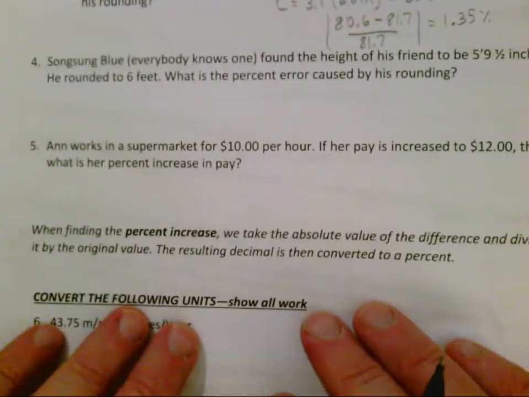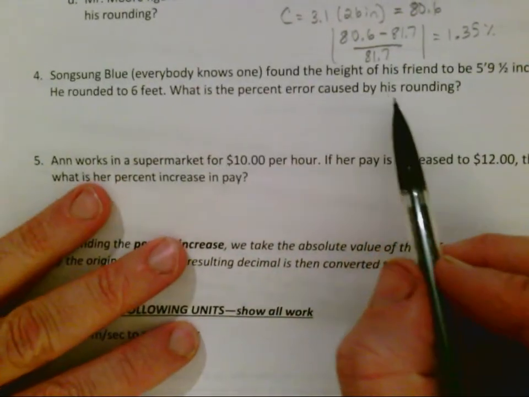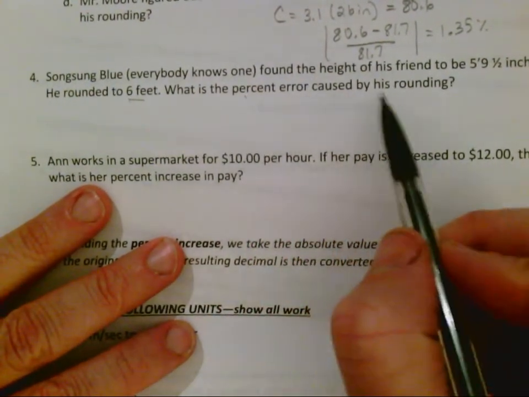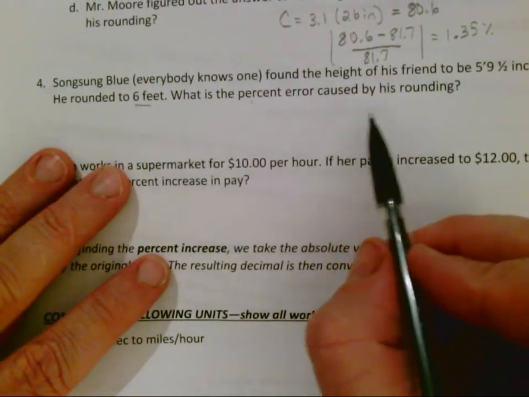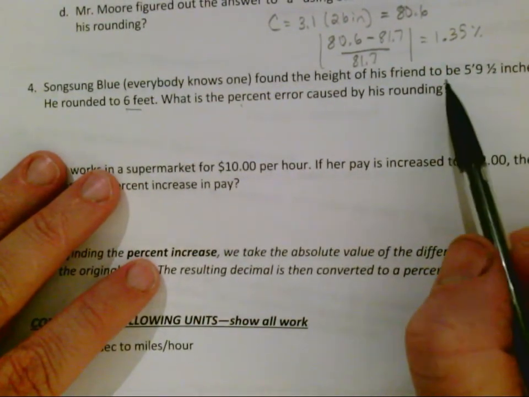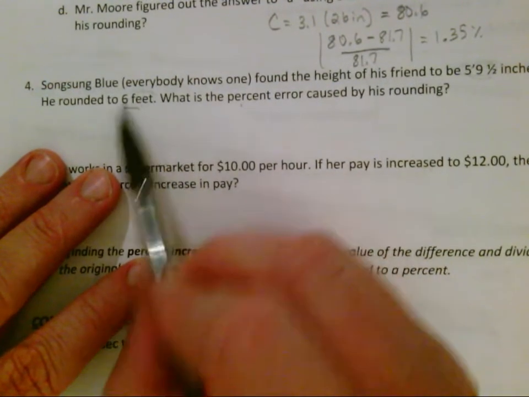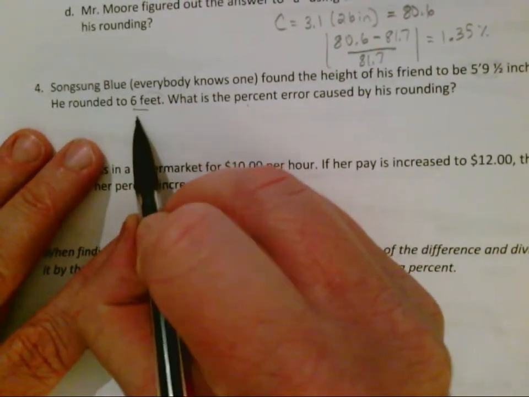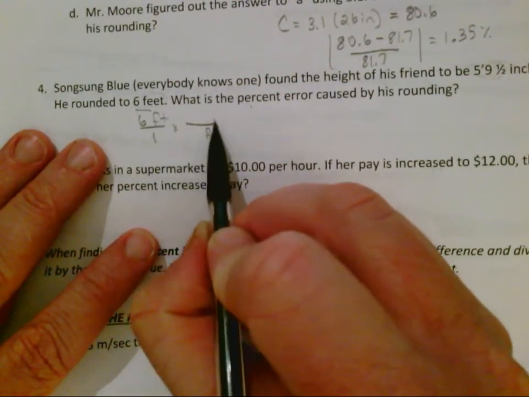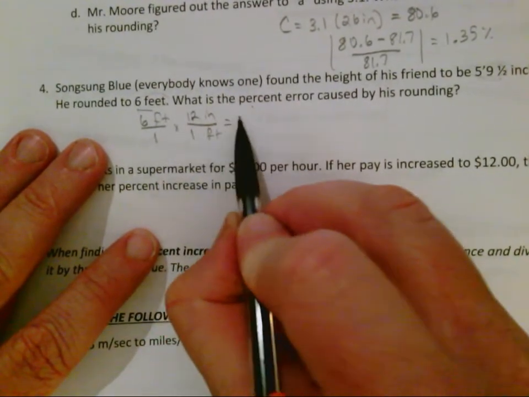Song Sung Blue, everybody knows one, found the height of his friend to be 5 feet 9.5 inches. He rounded up to 6 feet. What is the percent error caused by his rounding? Okay, so we need to do some conversions here from our crazy unit. So you either need to convert this to feet or convert this to inches. I think it will be easier to convert 6 feet into inches. So again, I write my units feet here, inches here, and I know 1 foot is 12 inches. So this is 72 inches.